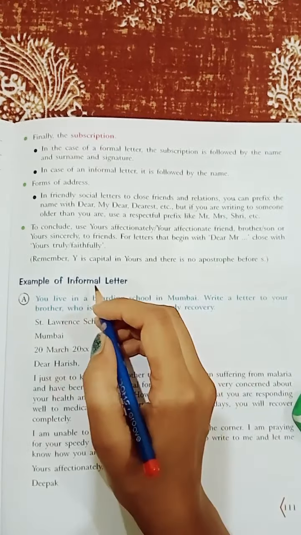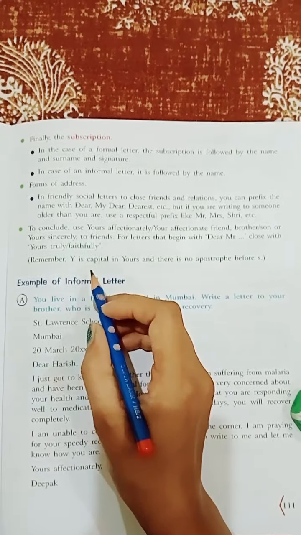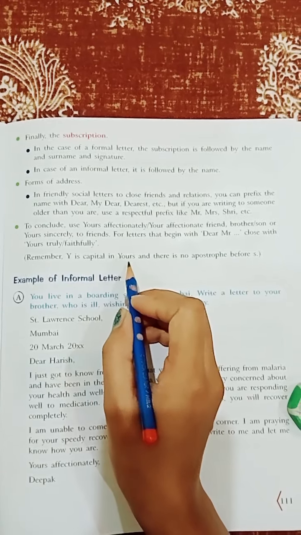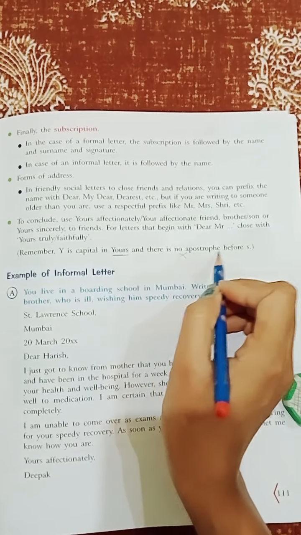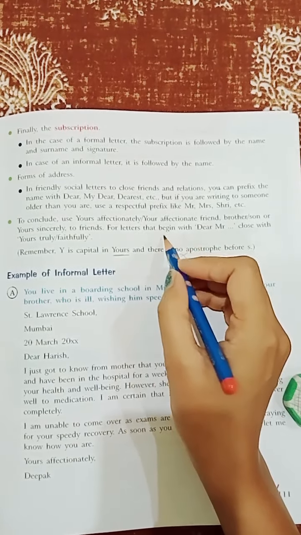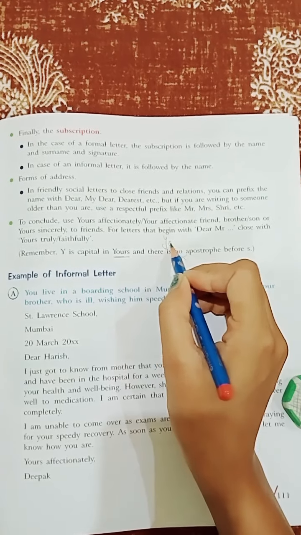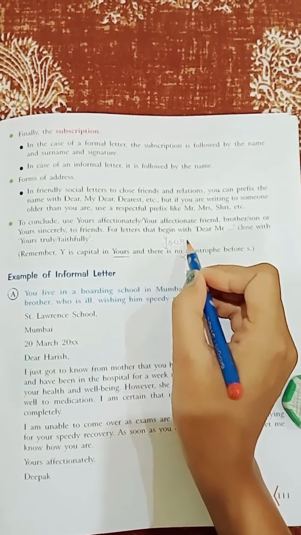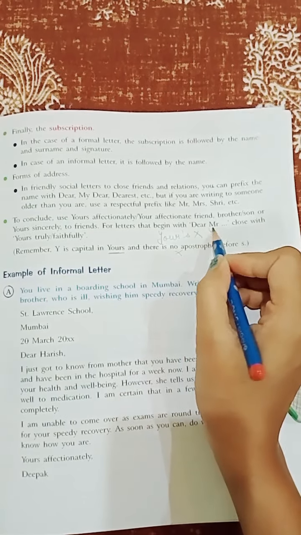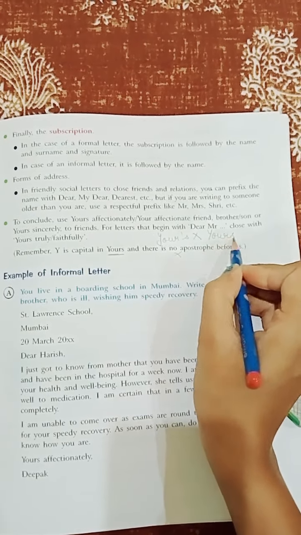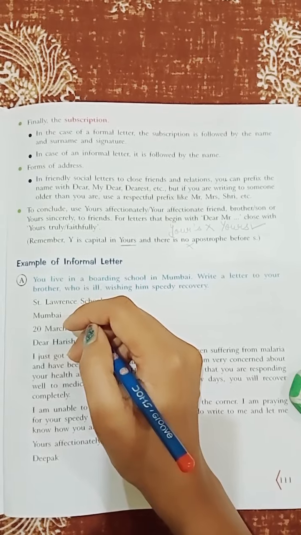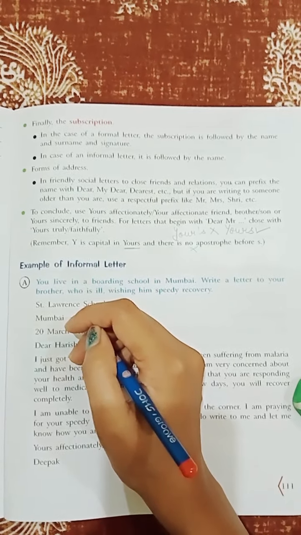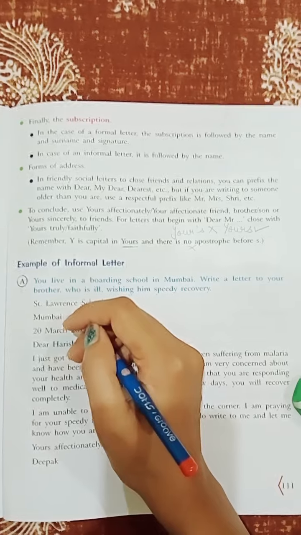One important point to remember is that Y is always capital in Yours, and there is no apostrophe before S. You will not write it like that, it will be wrong. You have to write Yours, and it will be correct. So these are the important points to write a letter. I hope you all understood this topic.